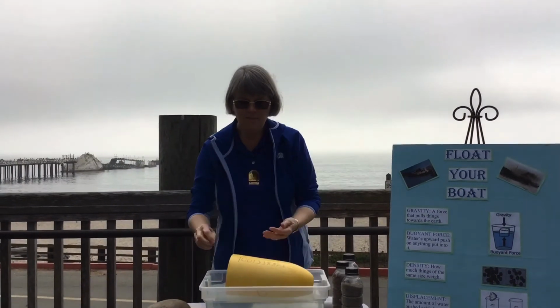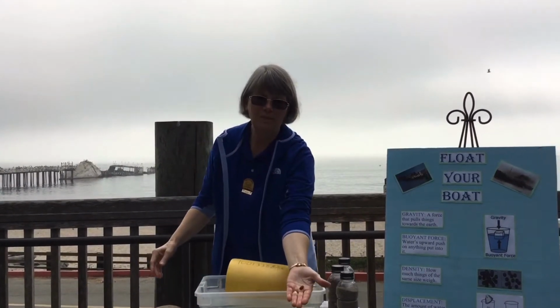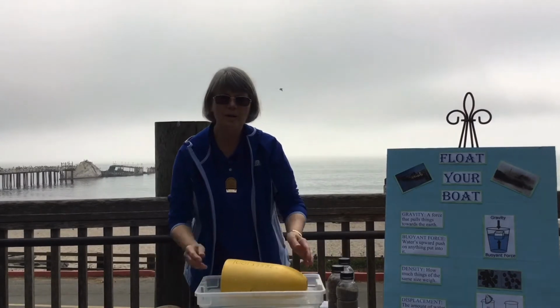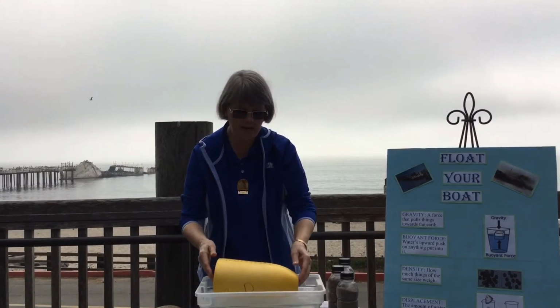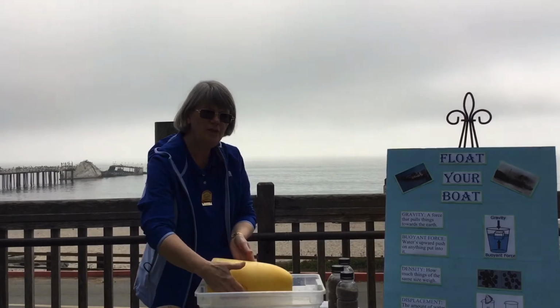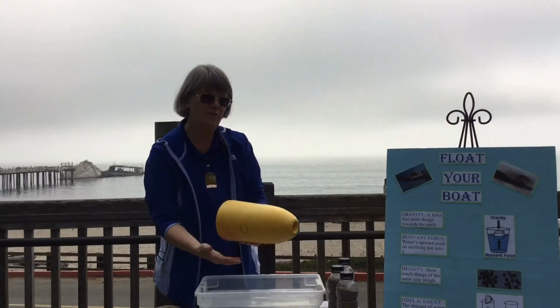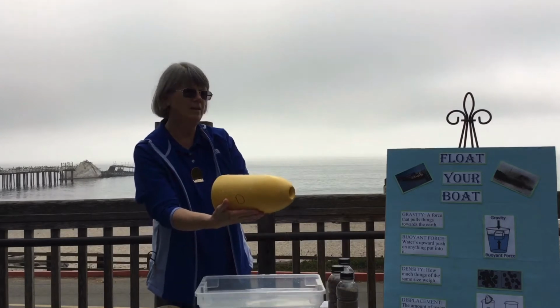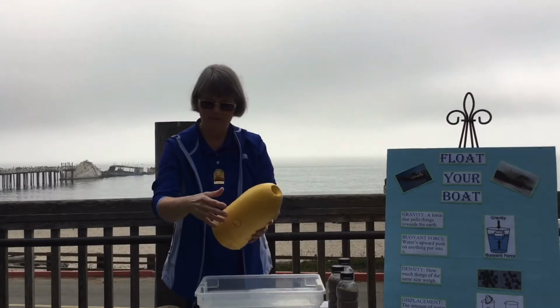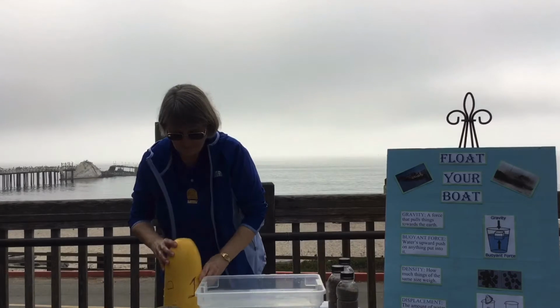And yet it is many times bigger than the bean. But it's made out of a lightweight material that's full of air. It's got lots of surface area. So you have a lightweight item with lots of surface area for the buoyant force to lift up, not dense at all, and it floats like a charm.